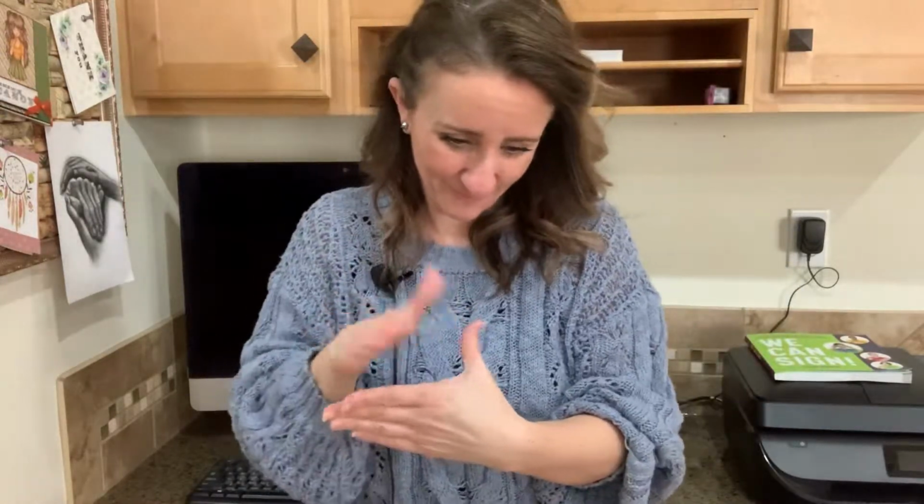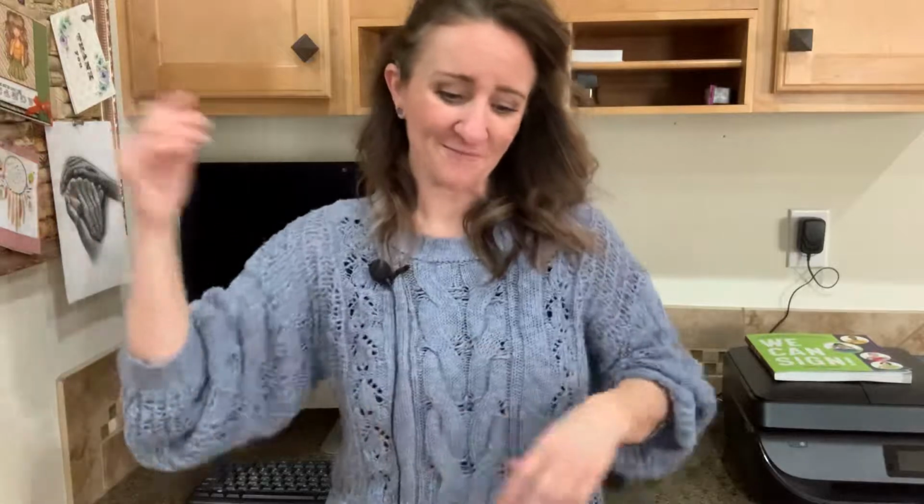Three more to go. Next is the sign for share. This one, you're actually going to put up your hand like this with your palm facing you. And then this hand is going to go, see how that works? You go back and forth, kind of between the thumb and the fingers. Share. Next is the sign for meaning, as in, what's the meaning of that, or what do you mean?